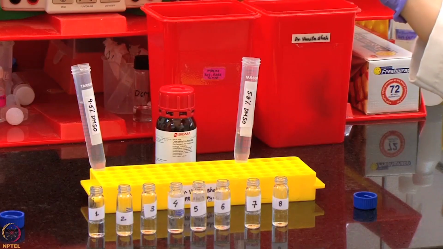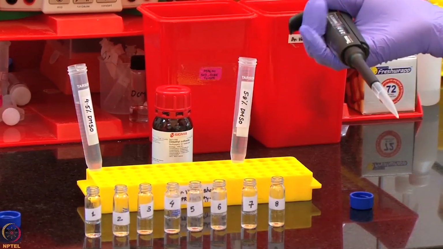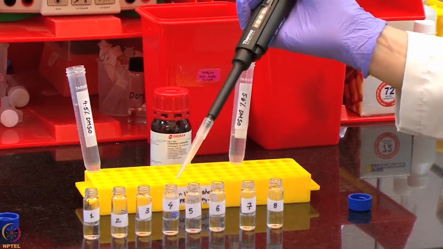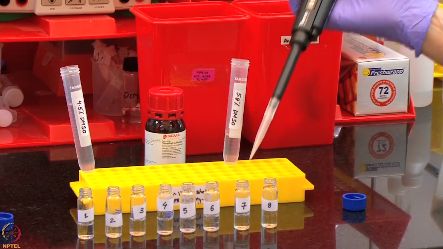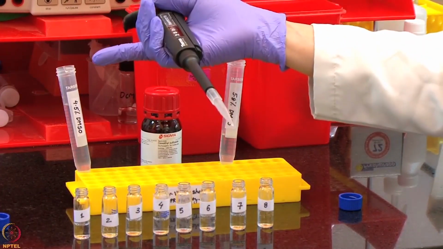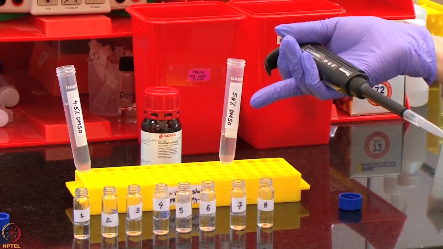To reiterate, we have numbered the tubes as 1 to 8 and added 200, 400, 600, 800, 1000, 1200 and 1400 microliters of 4.5% DMSO in tubes 2 to 8 respectively.